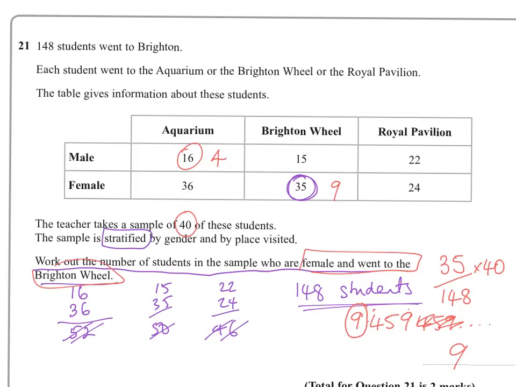Okay, now they won't maybe every single time add up to 40, you might just be one out here and there if you add them all up together, but don't worry too much because the examiner knows that you understand what's going on, and a sample hasn't got to be perfectly accurate because there's always going to be rounding involved. Okay, but in this case 9 students would be absolutely fine.